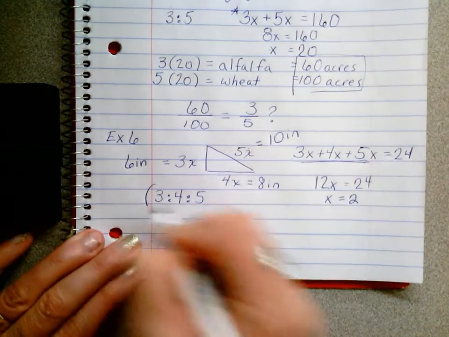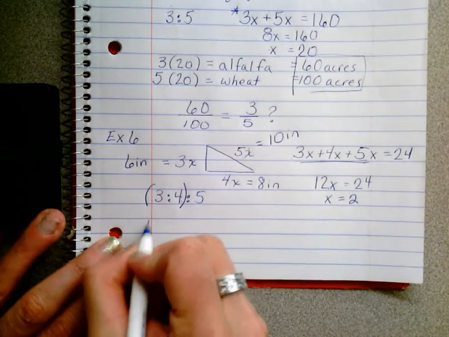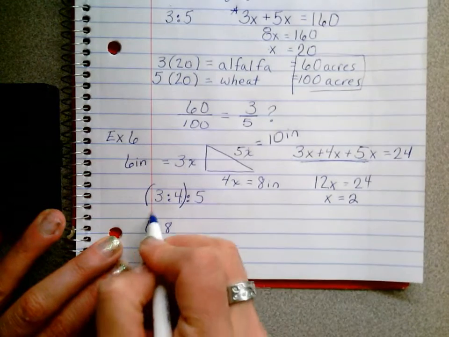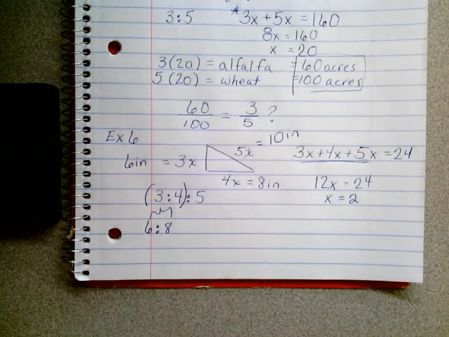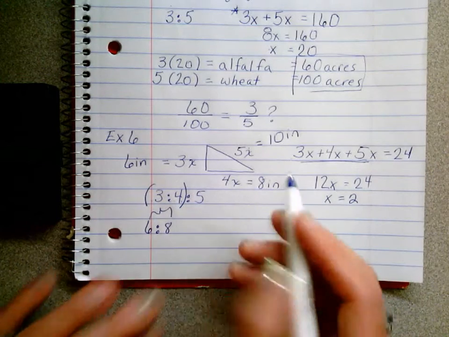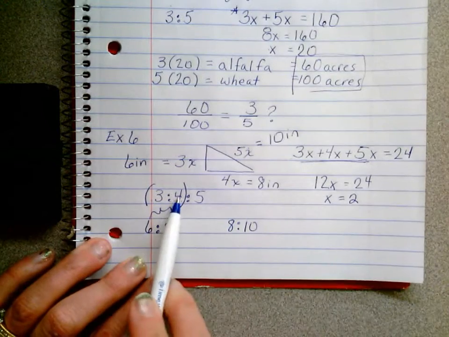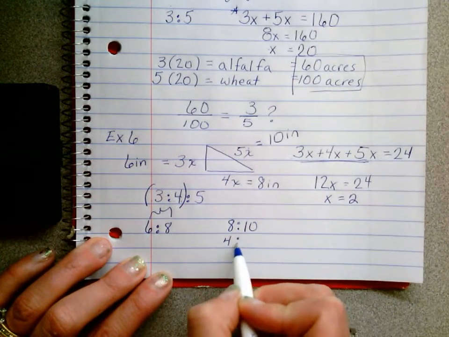So if you took the shortest and the middle side, 6 to 8, you would find it does indeed reduce to 3 to 4. If you took the middle and the biggest, like 8 to 10, you would find that it does reduce to 4 to 5.